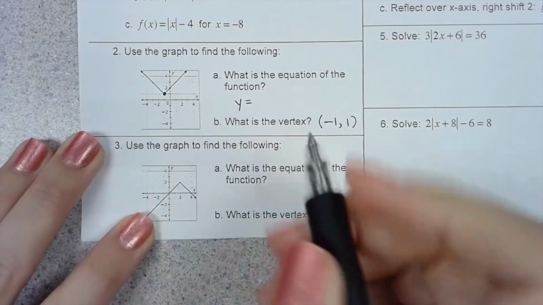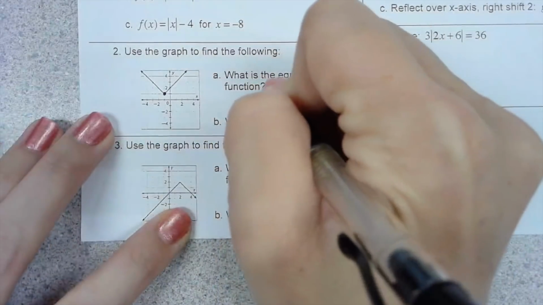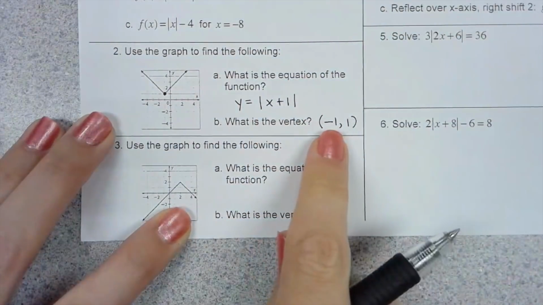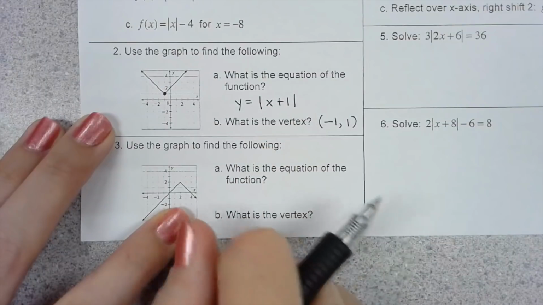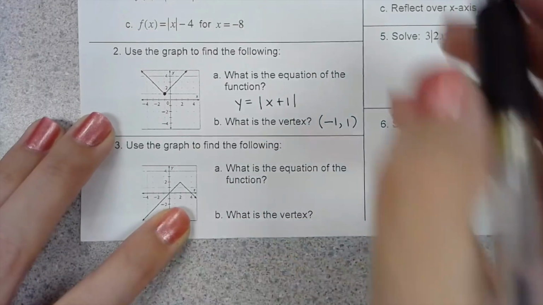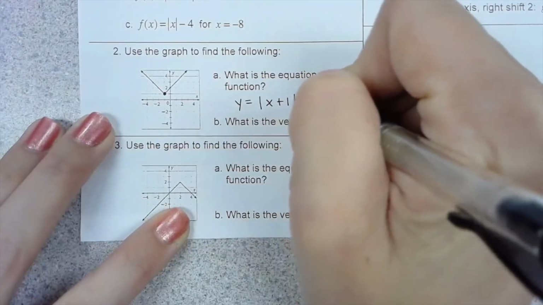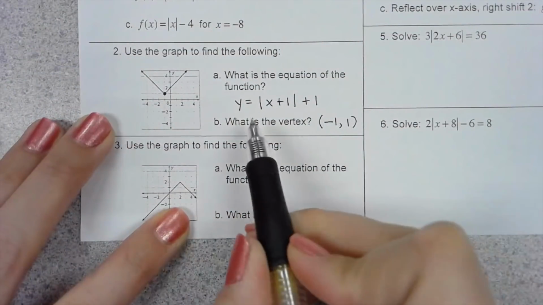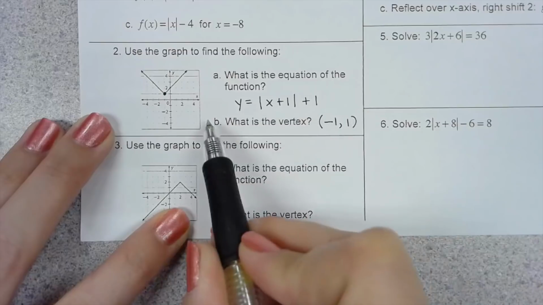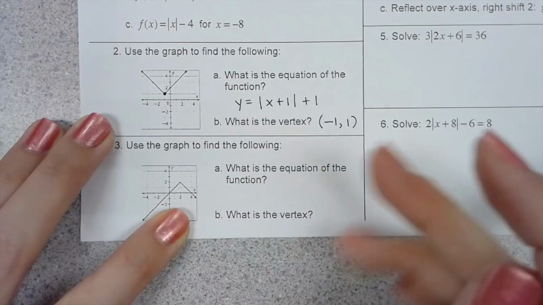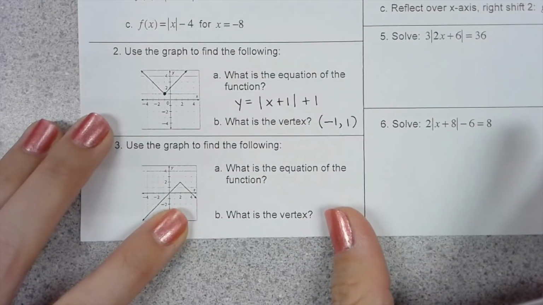And so for this one, if it went 1 to the left, remember inside is opposite, so it's not going to be x minus 1. If it goes 1 to the left, it's going to be x plus 1. The inside number is always the opposite of what you think it would be. And then it went up 1, and so the plus 1 goes on the outside. So y equals the absolute value of x plus 1 would be the equation that would move the parent function to where this one is located.